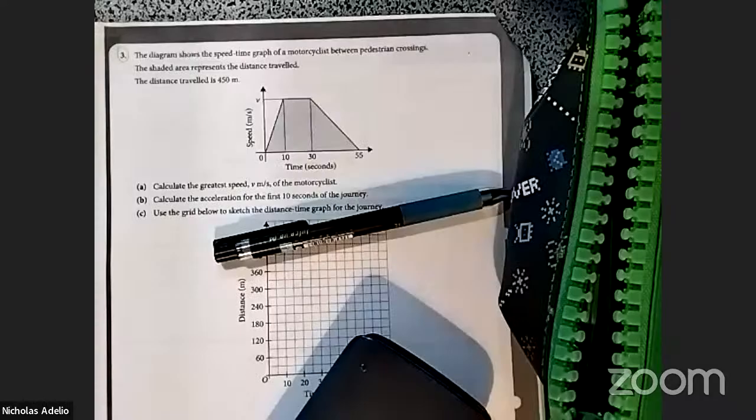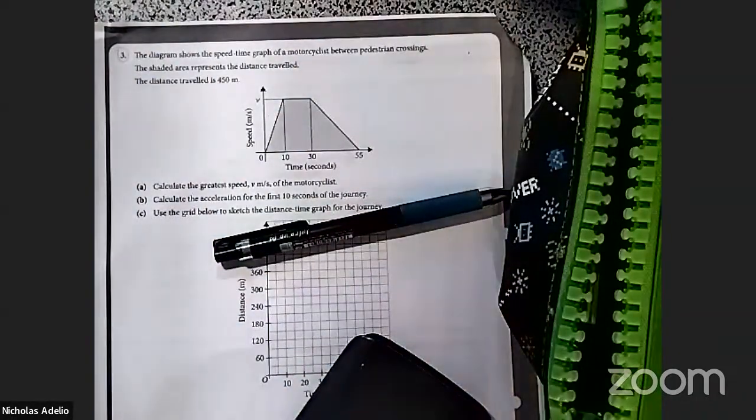Repeat it. One more time. Does it sound new to you? They tell you that the distance is the area of the speed graph. They actually tell you that. I'm just reading the graph.